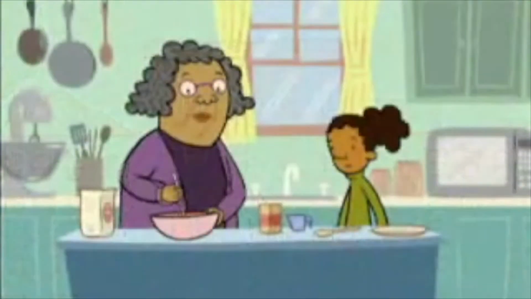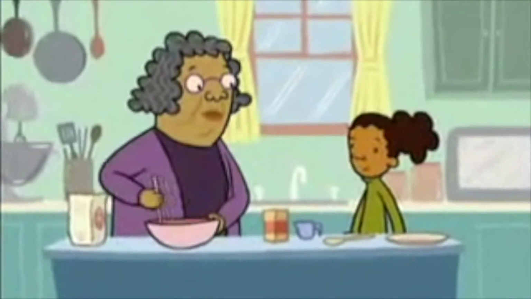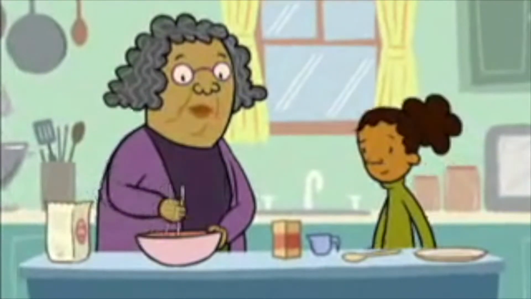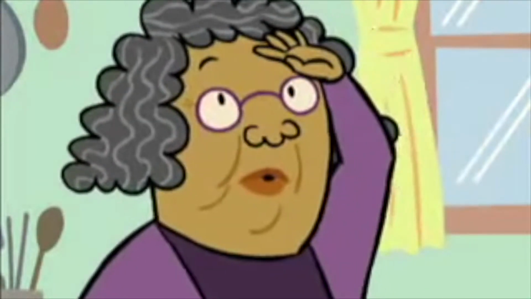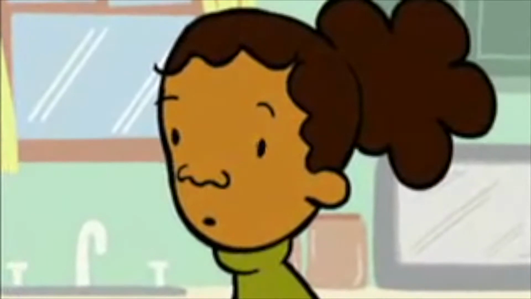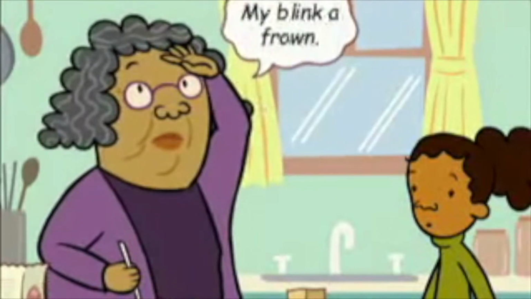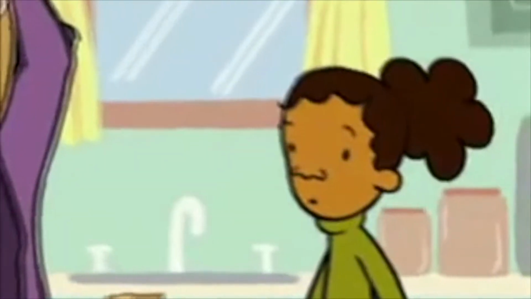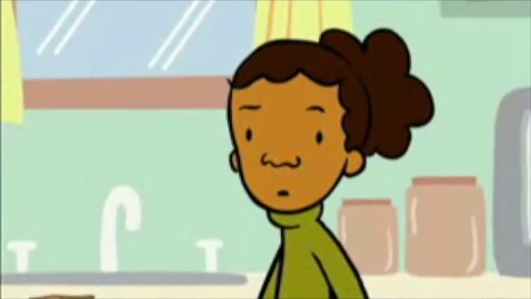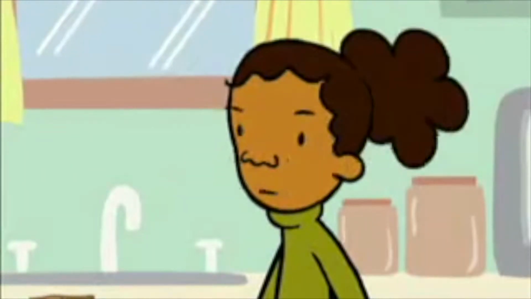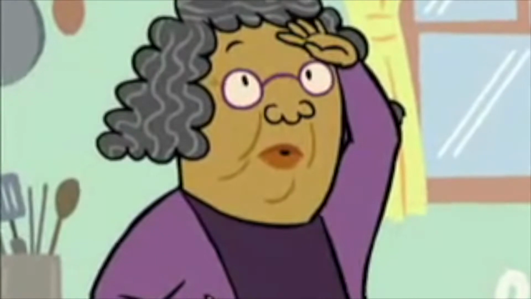Jenny and her grandma May on an ordinary day, when they're in the kitchen, Grandma started to sway. Grandma sounded strange when she spoke, and Jenny had to ask, what if my grandma's having a stroke? I think I better act fast.